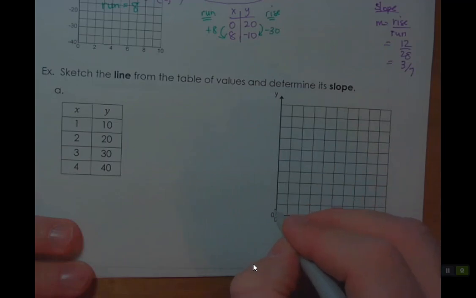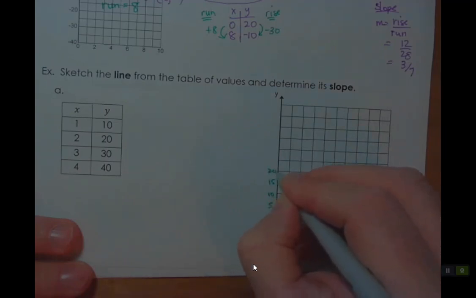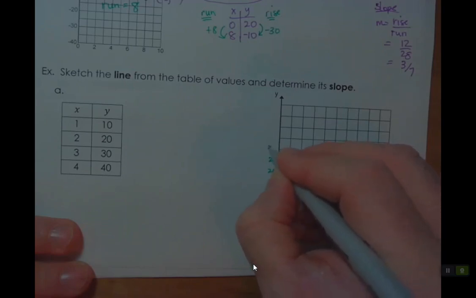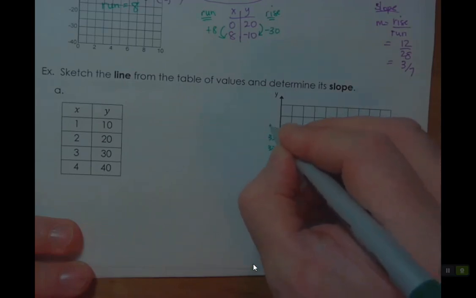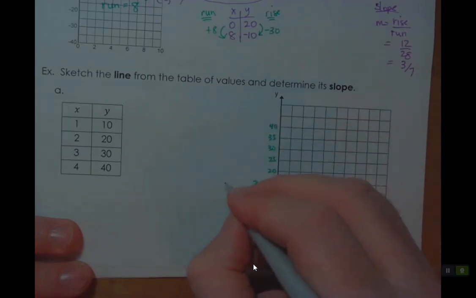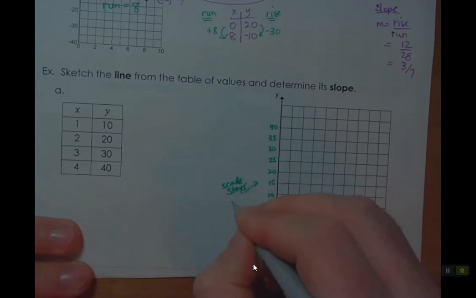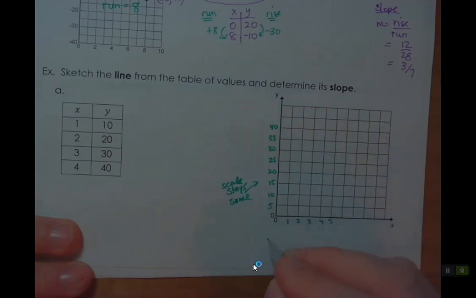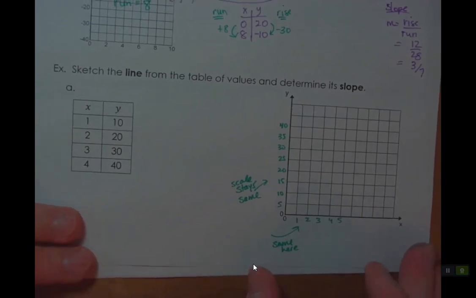Maybe I do 5, 10, 15, 20, 25, 30, 35, 40. As long as the scale stays the same, you can use it. Same here. Scale has to stay the same. If the scale is not the same, can't do it.